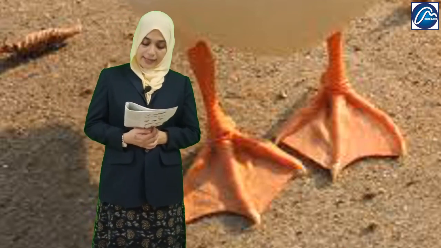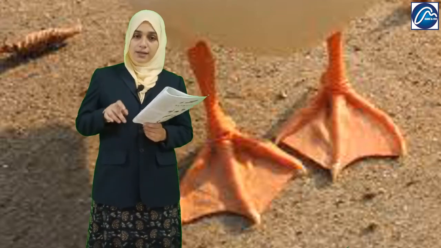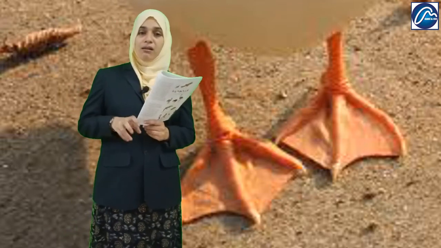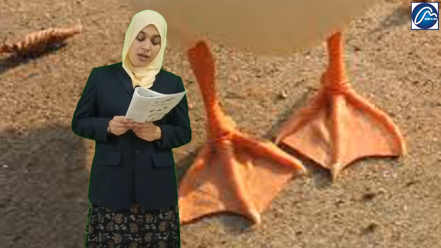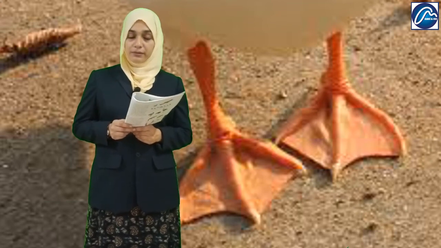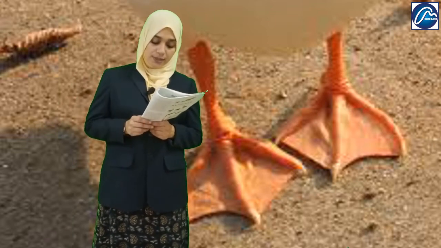Insects like ants and cockroaches crawl on their legs. You must have seen what ants and cockroaches do. They crawl on their legs. Grasshoppers use their hind legs for hopping. Grasshopper uses its back legs to hop.